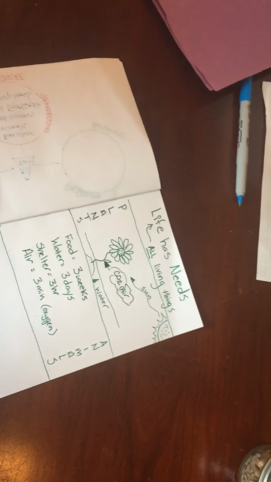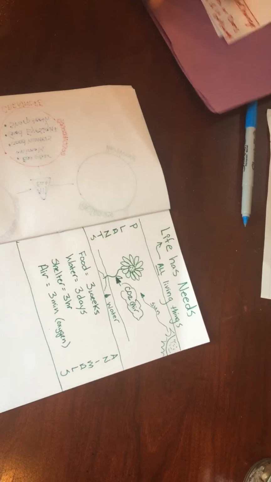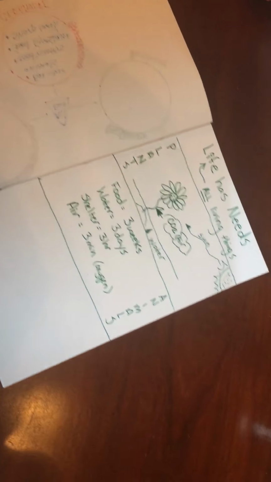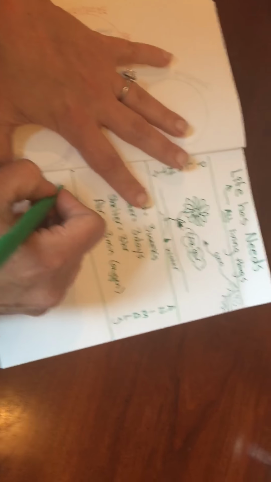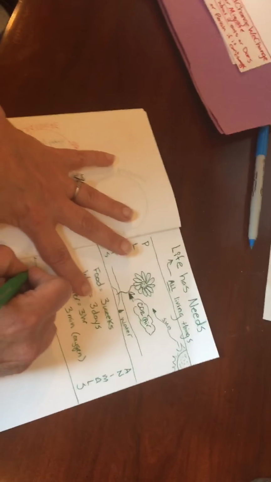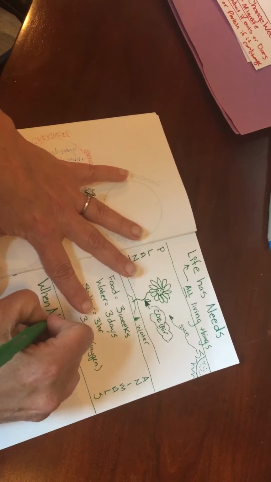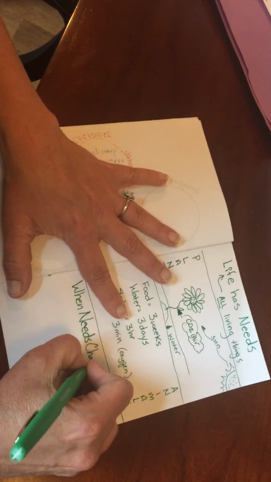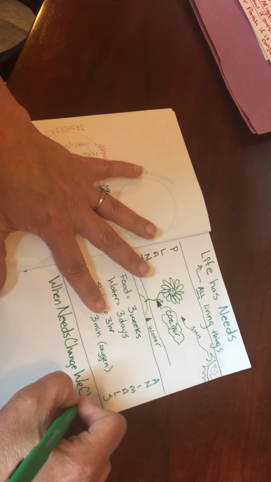But sometimes these needs change. So, when the needs change, we change. It's kind of like what we're doing right now with distance learning. Our needs have changed, and we've had to change how we're learning and how we're working together. So, when needs change, we change.